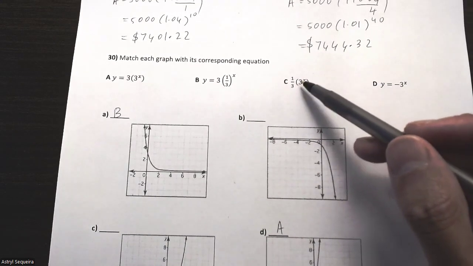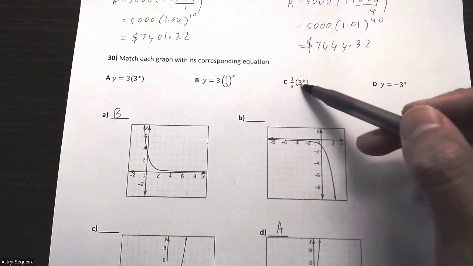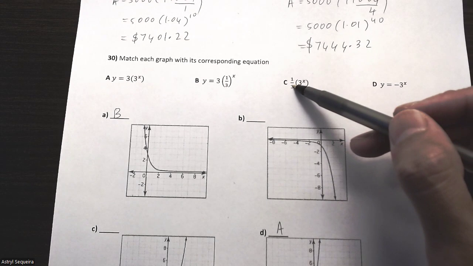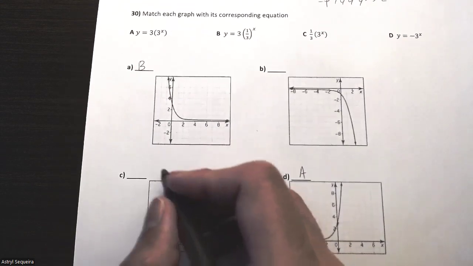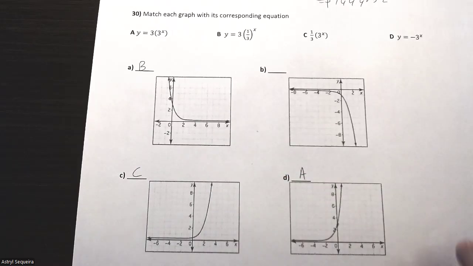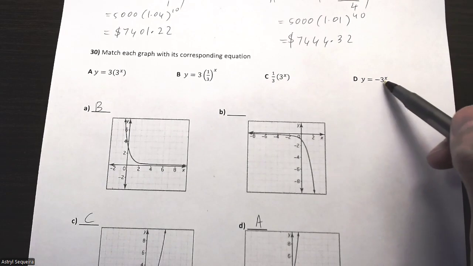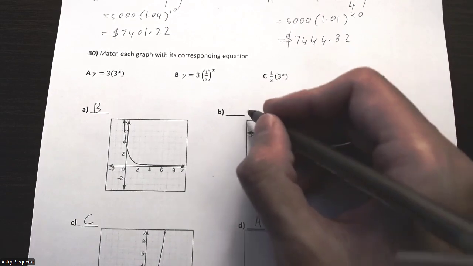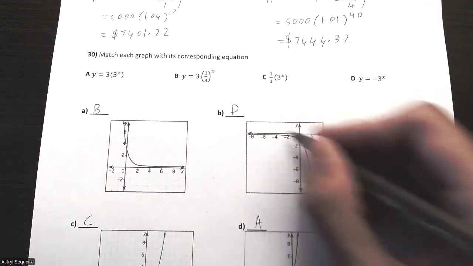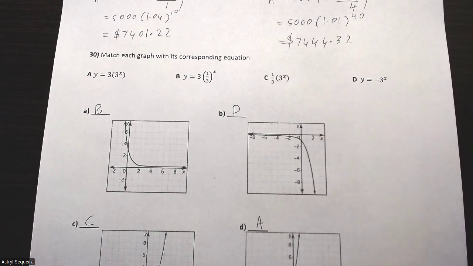This one here is growth again. 3 to the power of 0 is 1. 1 times 1 over 3 is 1 over 3. So growth with the y-intercept of 1 over 3. That's this one over here. Last one here is growth, but with a reflection in the y-axis. 3 to the power of 0 is 1 times -1 is -1. Does match this final option here, which is a reflection in the x-axis, has an intercept of -1.